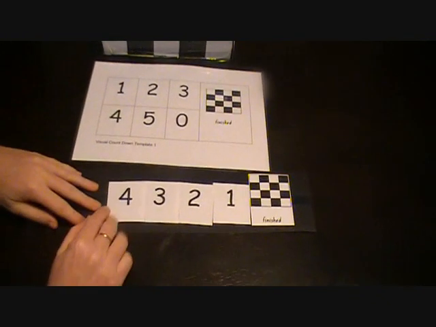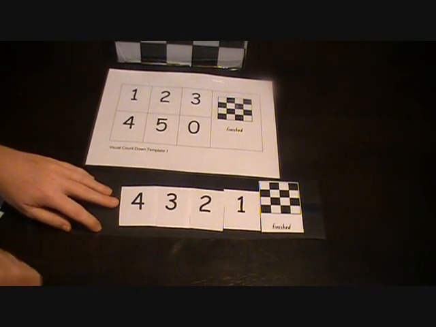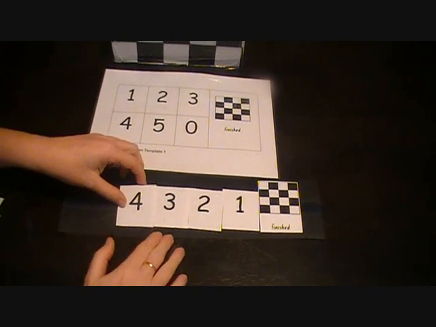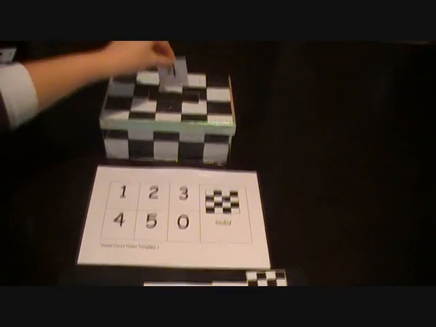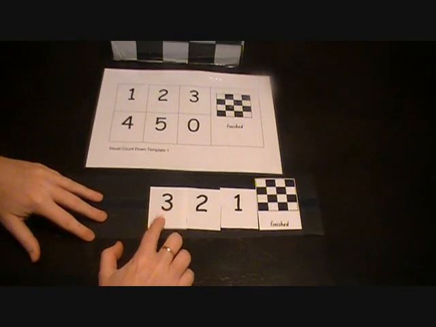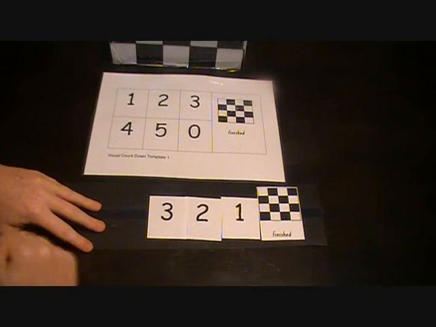And then I would say to the student, we have 4 minutes left, and then we're finished. A minute later I'd come back and say to the student, another minute has passed, number 4 goes into the finished box, and now we have 3 minutes. 3 more minutes until finished. And I continue that way until I reach the finish symbol.